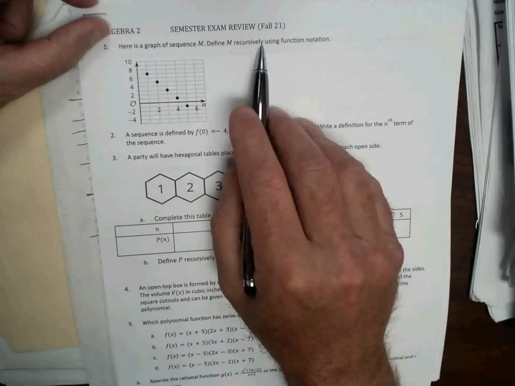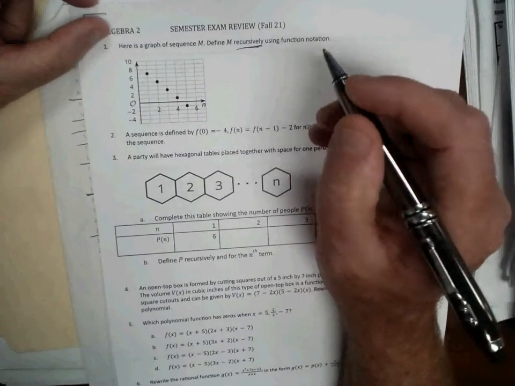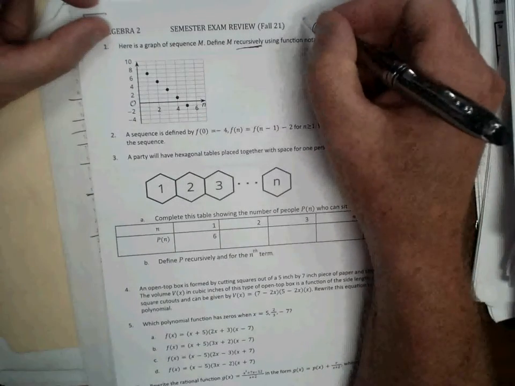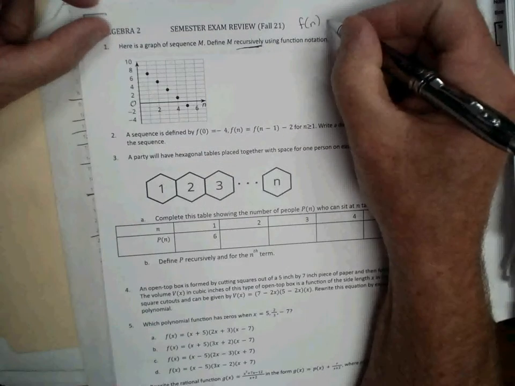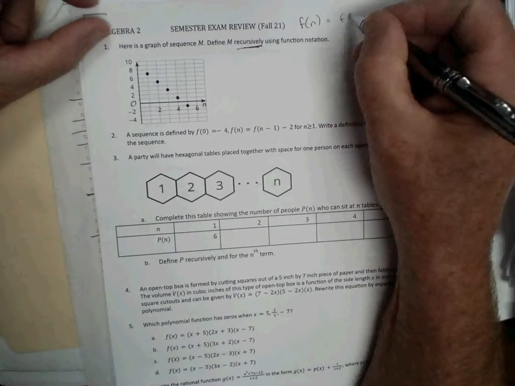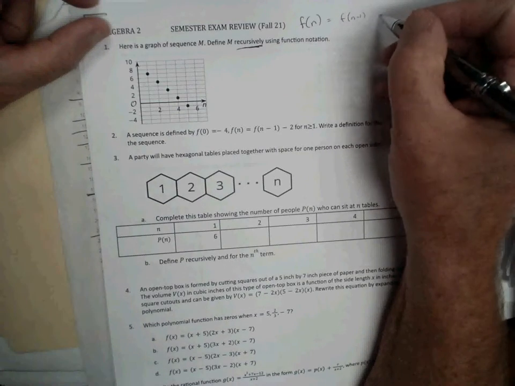It says we define recursively. That's going to be very specific. Remember, a recursive definition describes f of n as some expression of f of n minus 1, either multiplied times some number, or added, or a combination of both.